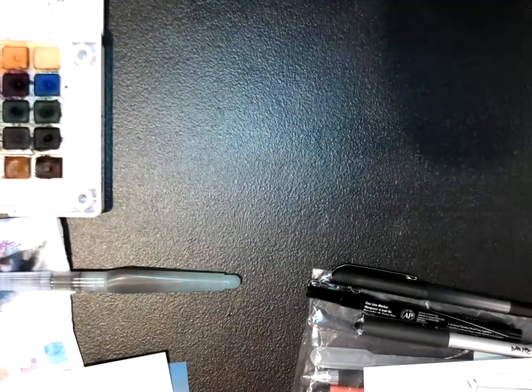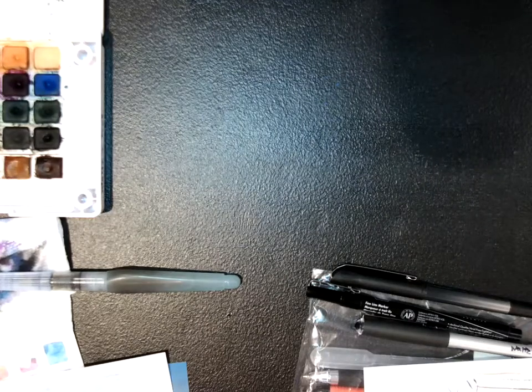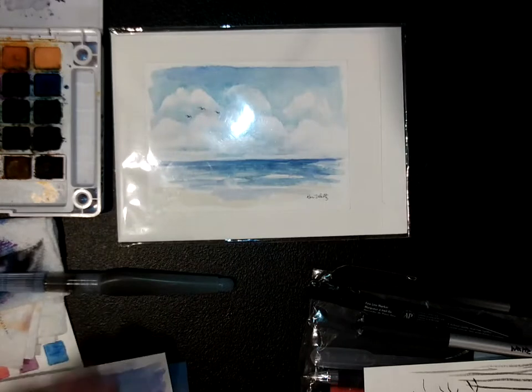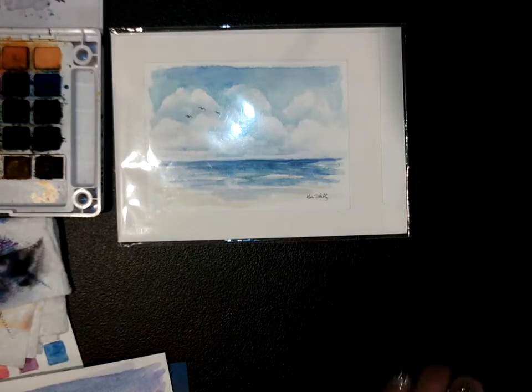Okay, the next thing I want to do is ocean and a different kind of cloud. Now this is one we did do together with the other class. So this is more of a defined cumulus cloud. So if you will just watch me first, and then it'll be your turn.